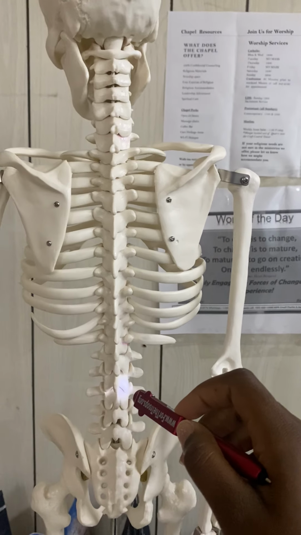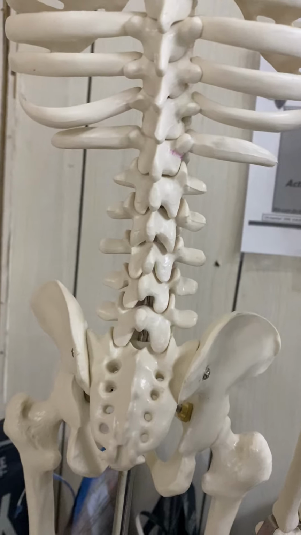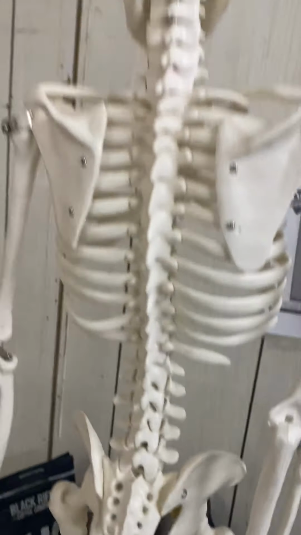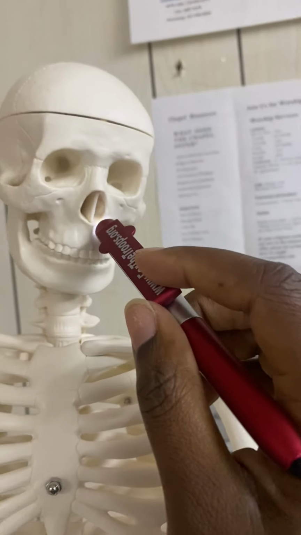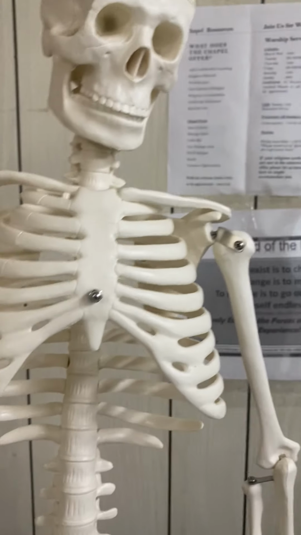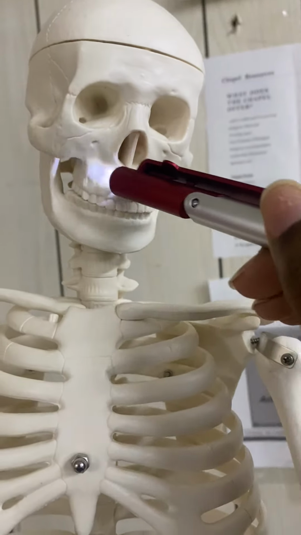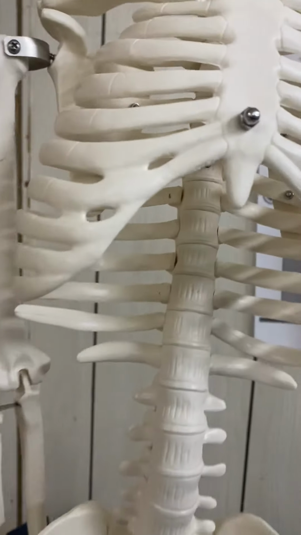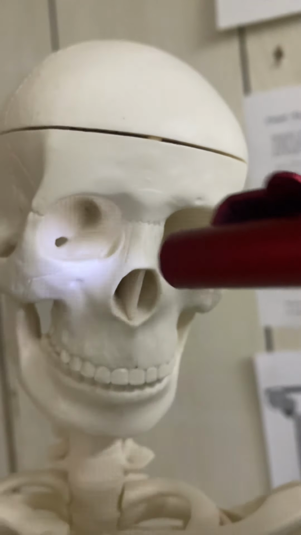I hope I got that correct. The next one is mandible. Let me turn you around. Which is right here, your mandible. The next one is maxilla, right above his teeth. The next one is nasal bone, which is right here.